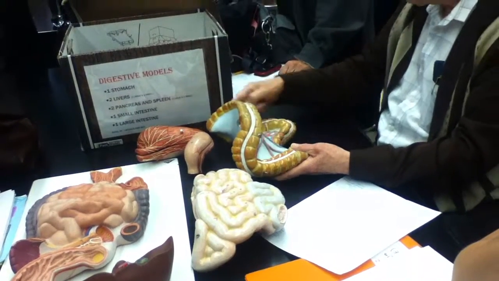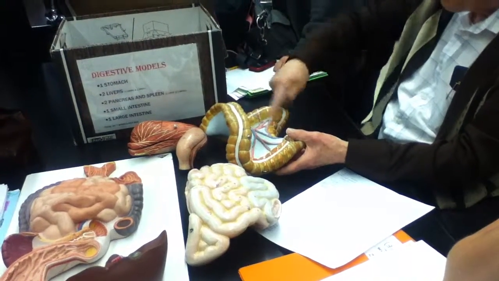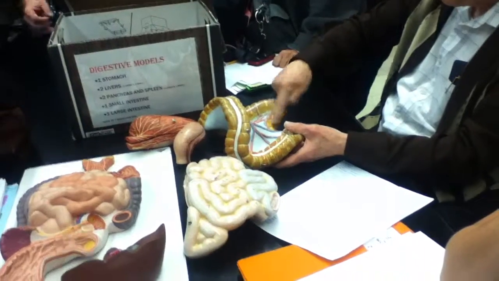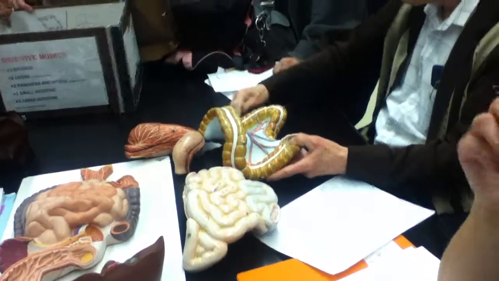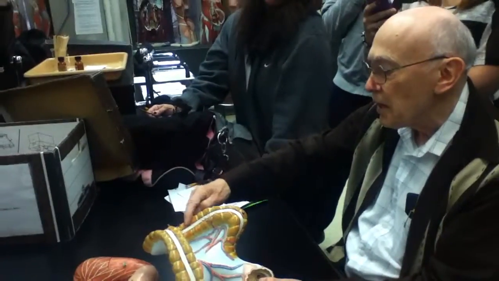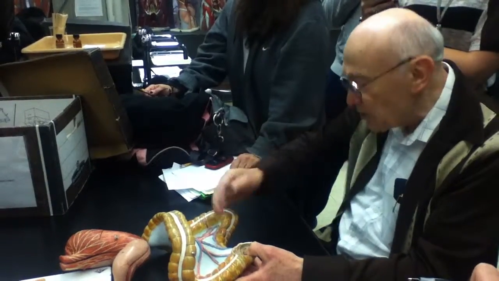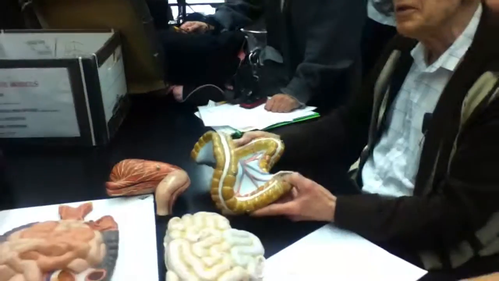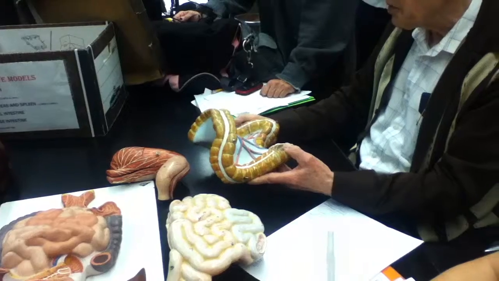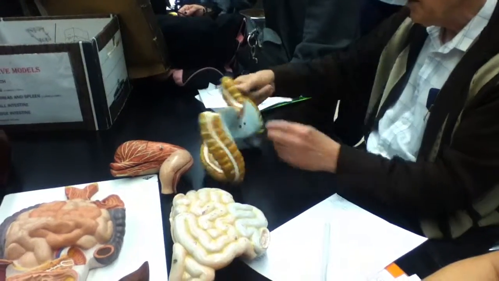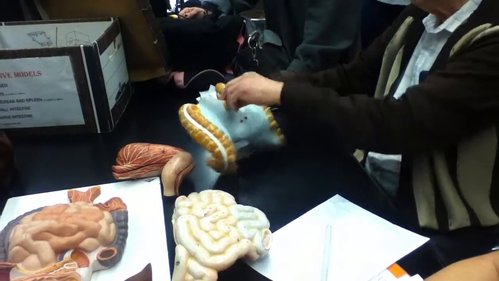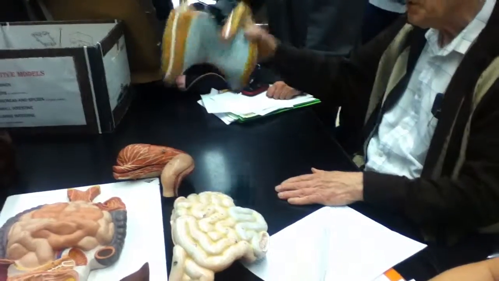Ascending, transverse, descending, sigmoid. You see where it starts to curve here? Sigmoid. When I test you, if I want descending, I'm going to put it here. If I want sigmoid, I'm going to put it here, where there's that definite bend. So there won't be any question about whether I want you to mention sigmoid or not. And this thing, of course, has the rectum and anus cut off. You can't see it on this particular model.